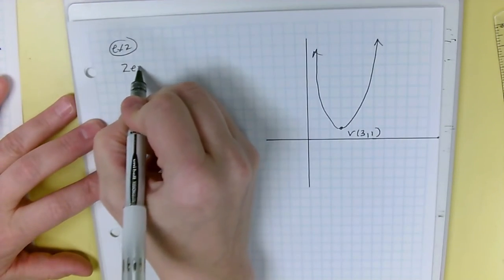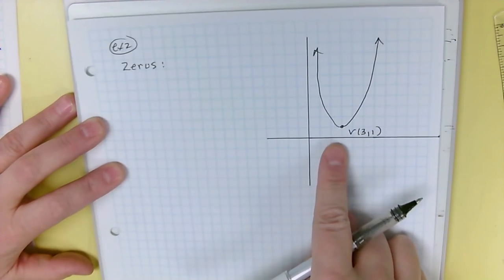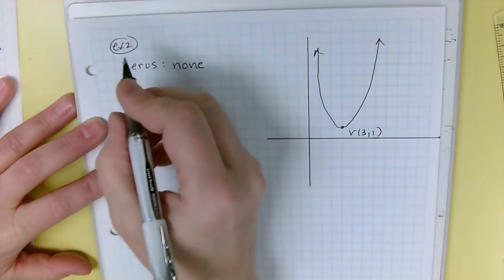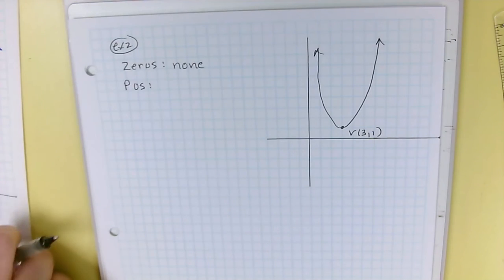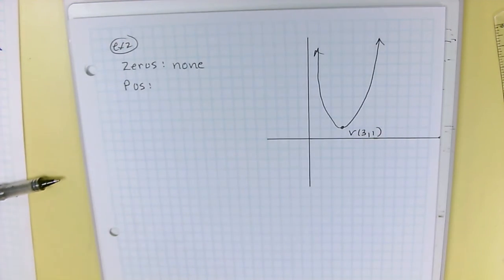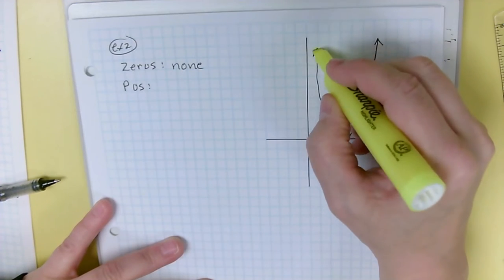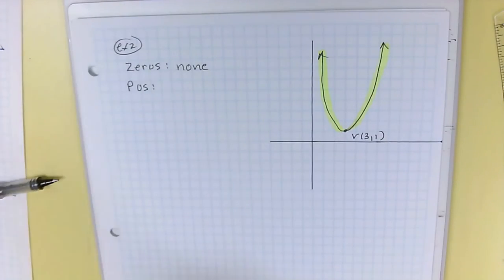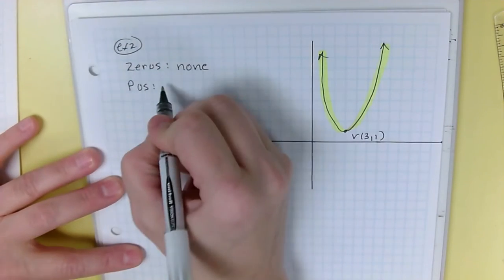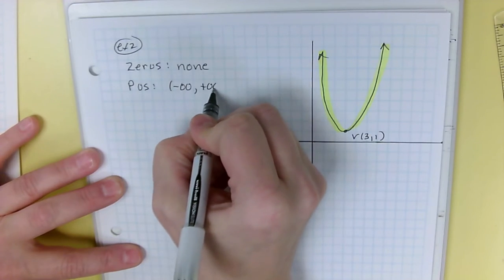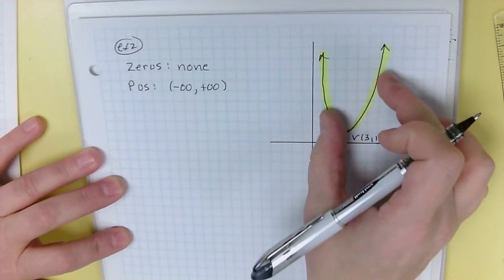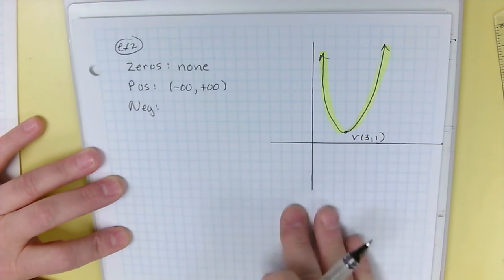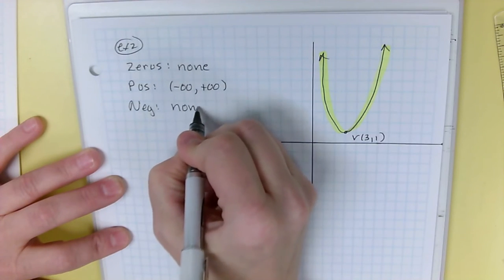Okay, so first thing you're looking for are zeros. This does not cross the x-axis, so there are none. There are no x-intercepts or zeros. Okay, now positive interval. Positive interval is where the graph is in the positive y region, which is actually the whole thing. The whole thing is in the positive y area. So for our positive interval, it's negative infinity to positive infinity, since the whole thing is in the positive y area. So for negative interval, there is no graph down here in the negative y interval, so that is none.